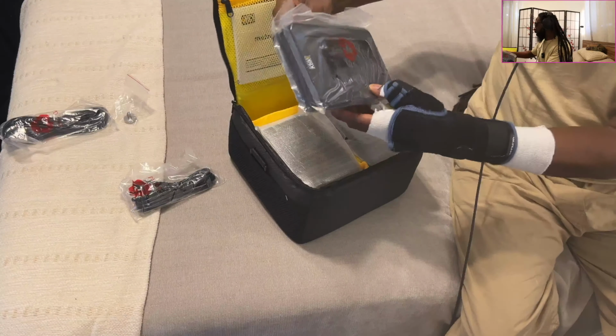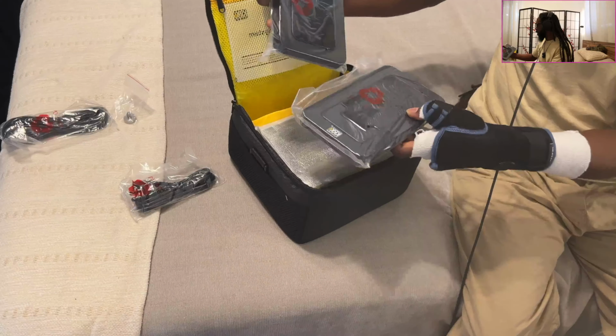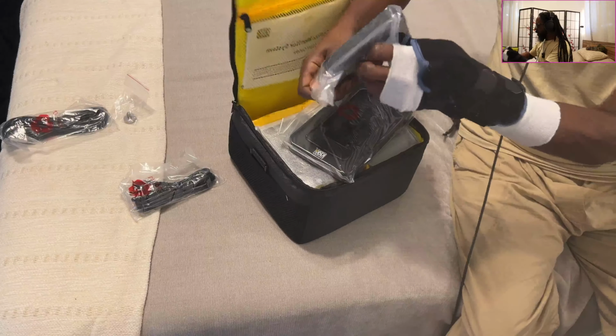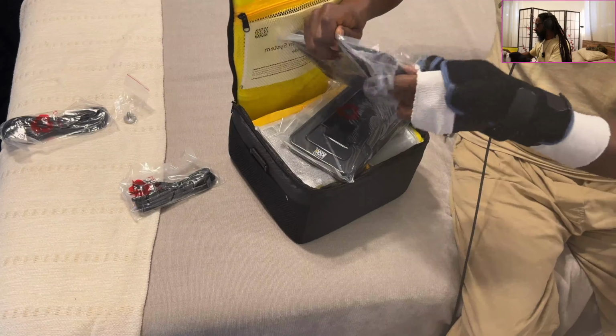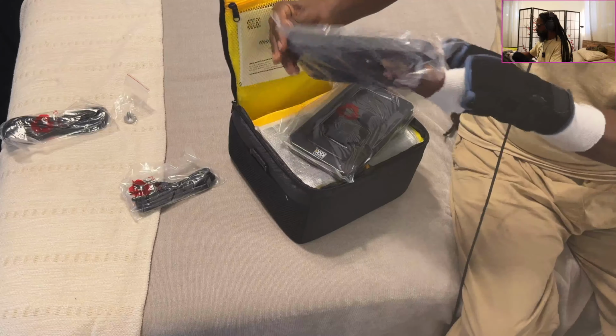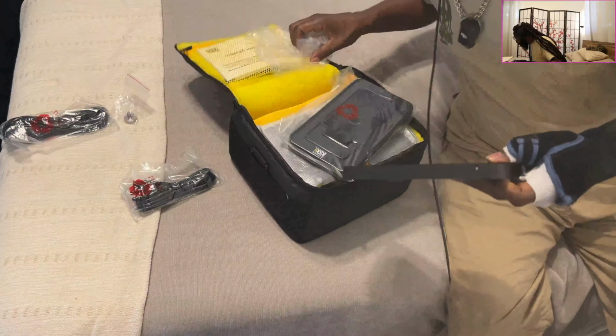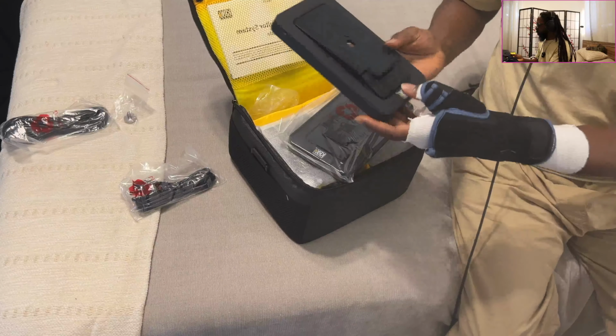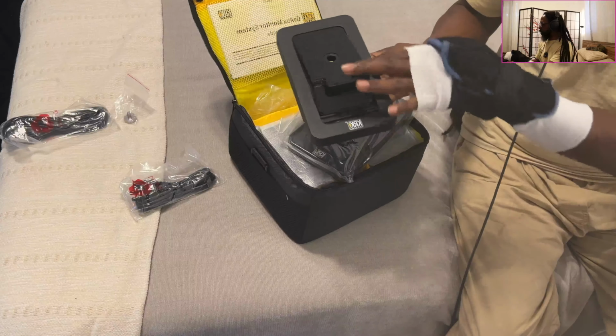Here is, looks like, stands for the speakers, for the monitors. Kind of cool. Let's get them out of the plastic to see what they look like. Nothing else in that little section, but I think these help you position the monitors so you can put a little tilt to them.